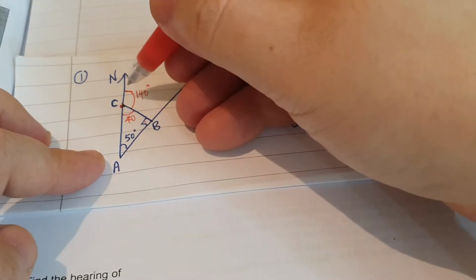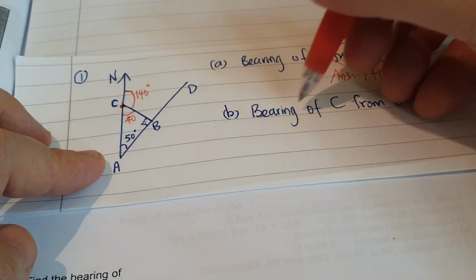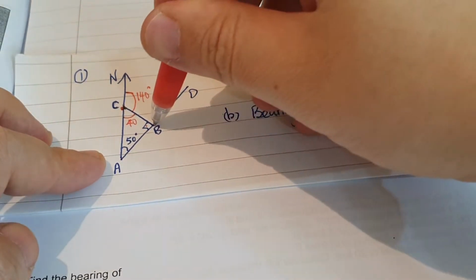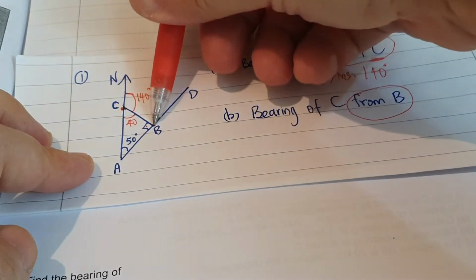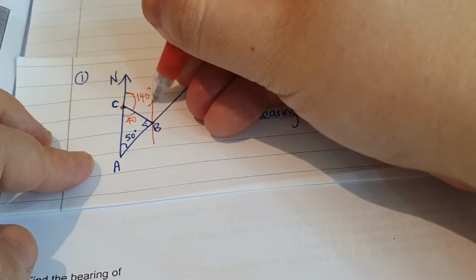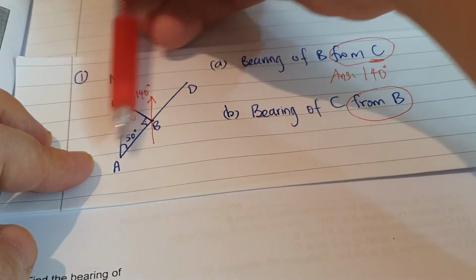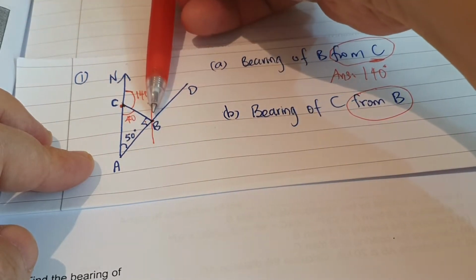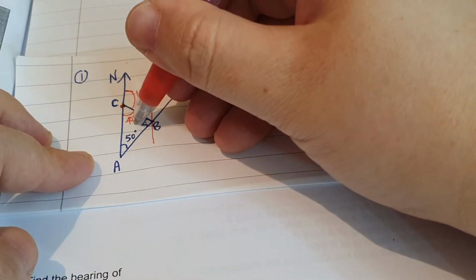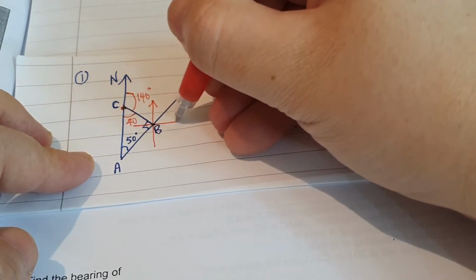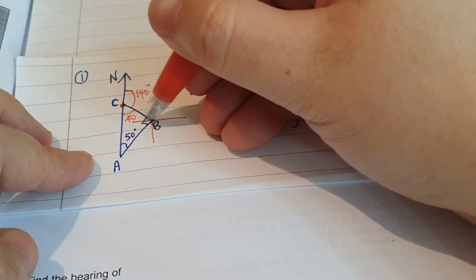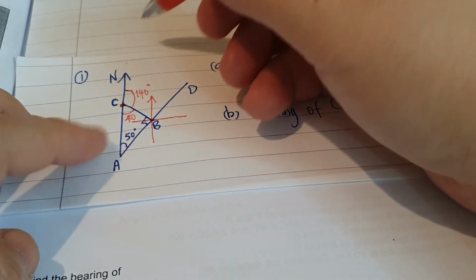Alright? So, the next thing they want you to find is bearing of C from B. From B means you must stand at B. You look north. Where is north? North must be parallel to this particular line. Okay? So, I draw it longer, cutting through B, and as I mentioned, you can draw this to help you understand that this is actually 90, 90, 90, 90. In certain questions, it's useful.